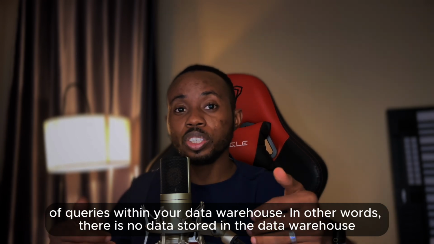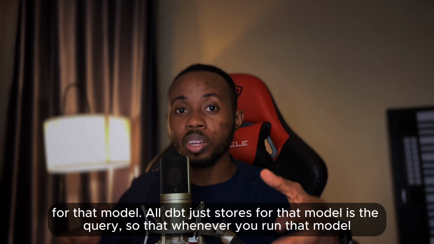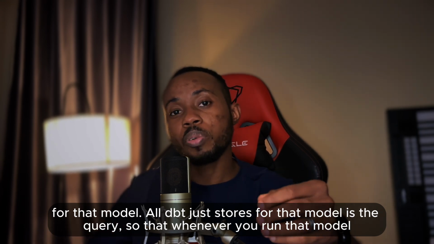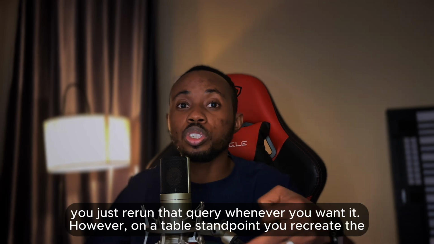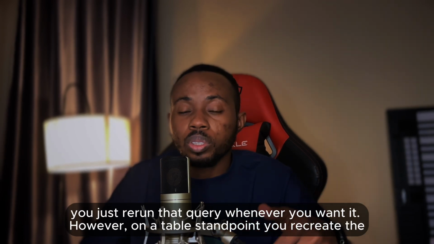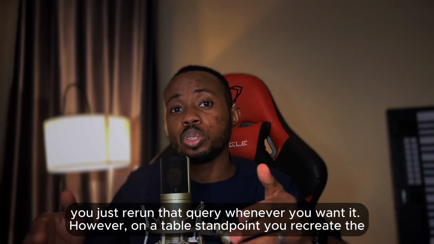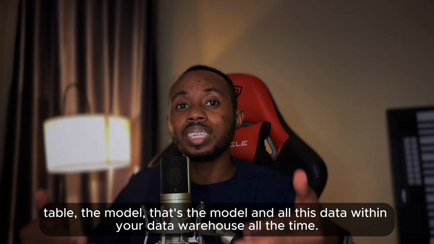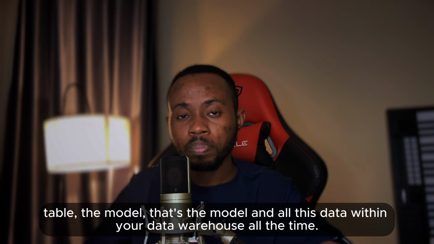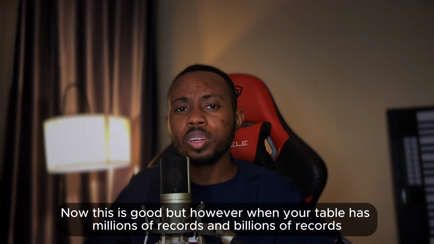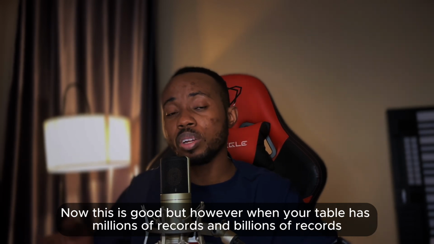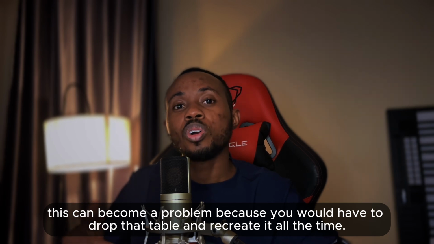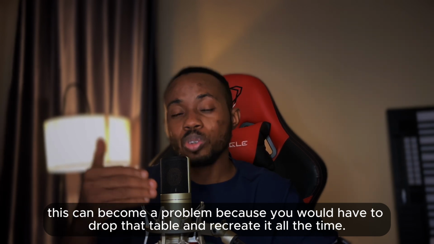In other words, there is no data stored in your data warehouse for that model. All dbt just stores for that model is the query, so that whenever you run that model, you just rerun that query whenever you want it. However, on a table standpoint, you recreate the model and all its data within your data warehouse all the time. Now this is good, but when your table has millions or billions of records, this can become a problem because you would have to drop that table and recreate it all the time.